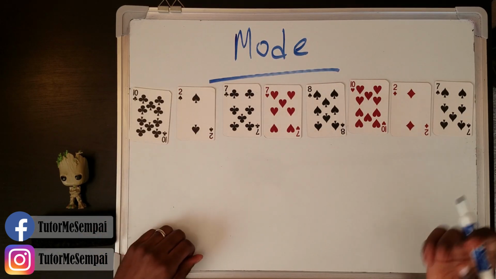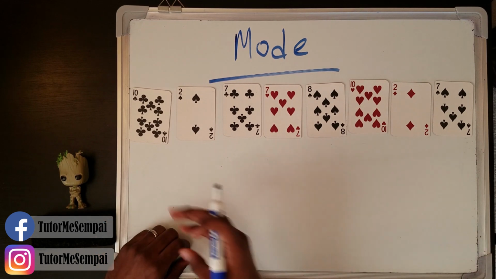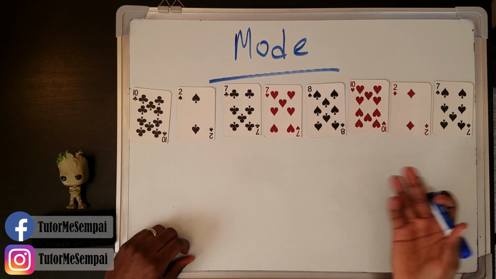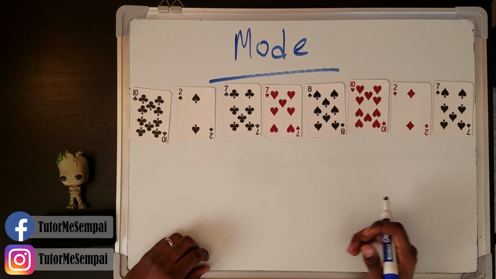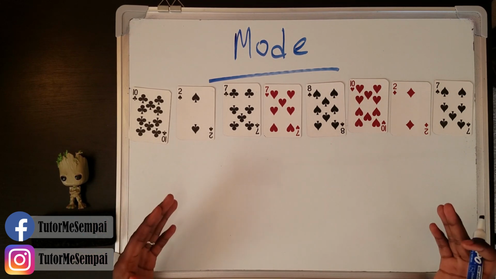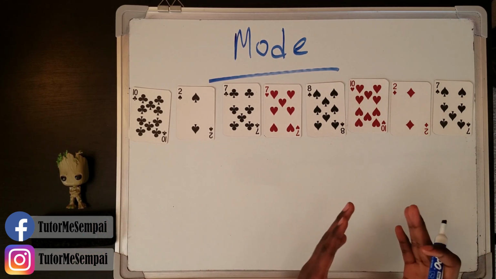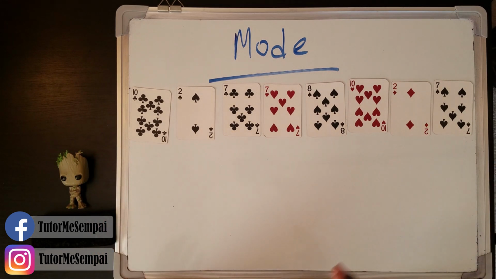Finally, let's talk about the mode. What is the mode of a set? Well, the mode of a set is just going to be which element of your set is shown most often, which one comes up most often. So the first thing you want to do here would be to put this in order again. And the reason why, it makes it very clear where your multiples are. If you have them all spread out, you may miss one.